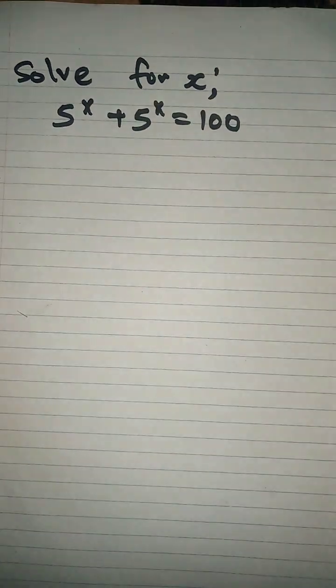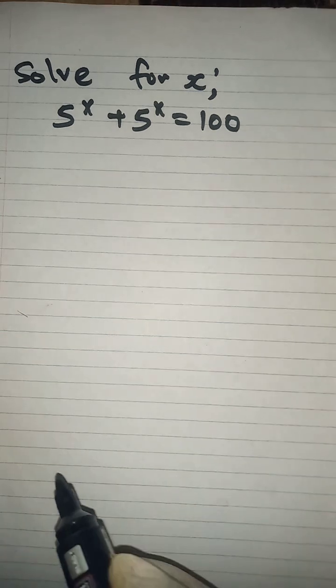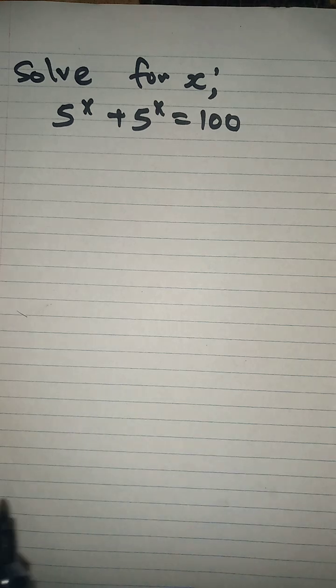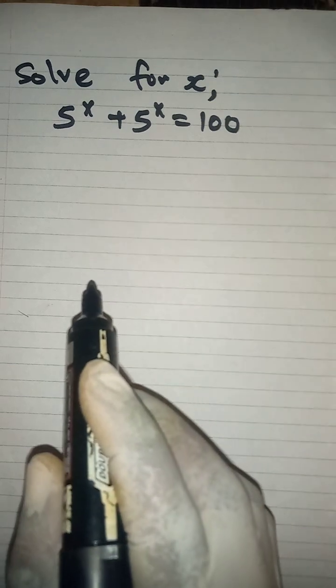We are told to solve for the value of x in this exponential equation. I'm going to take you through step by step up to the final solution, where we're going to find the value of x.